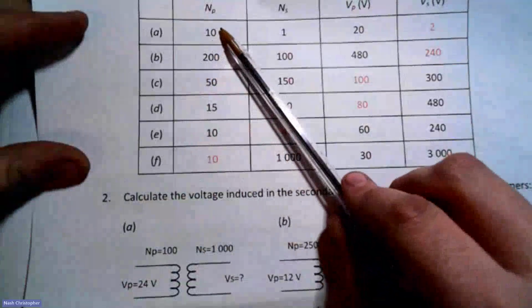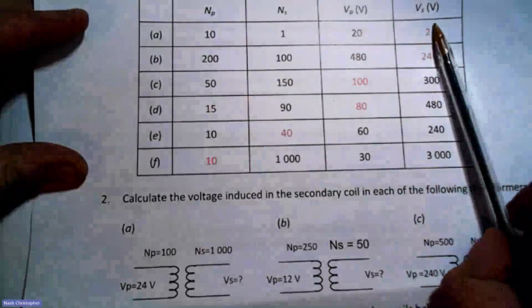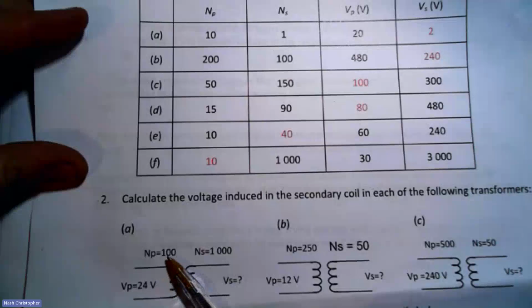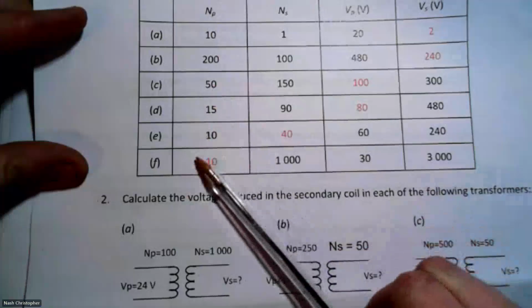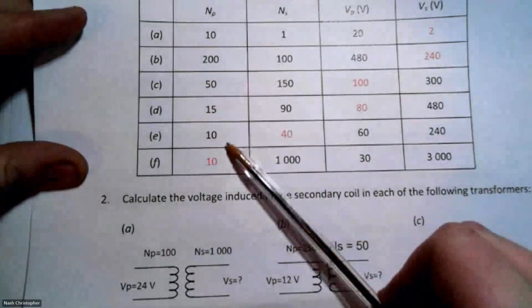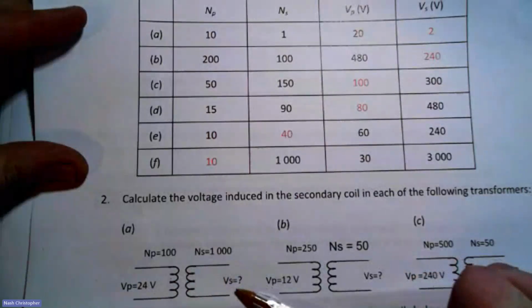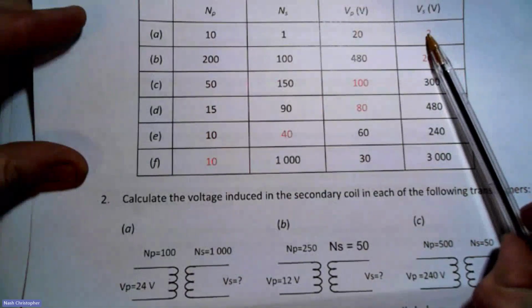So for instance, if I can get this in shot, in question 1, we have NP, NS, VP, and it's asking us for VS. In calculation 2, we have NP, NS, VP, and it's asking for VS. So in question 2, that is the same as that, that is the same as that, and that is the same as that, and it's asking us for what VS is. It's just in question 1, they've given you the answers in red.